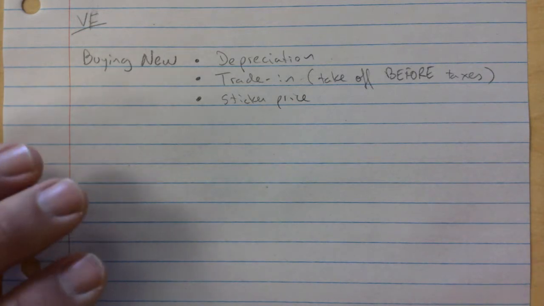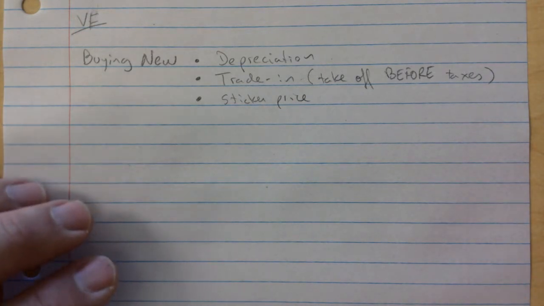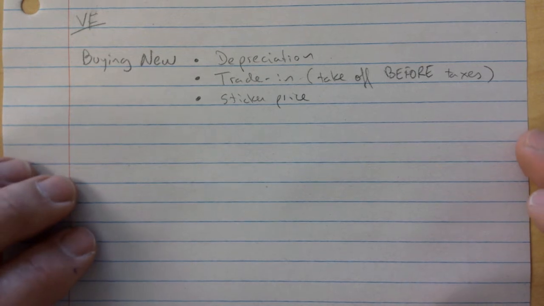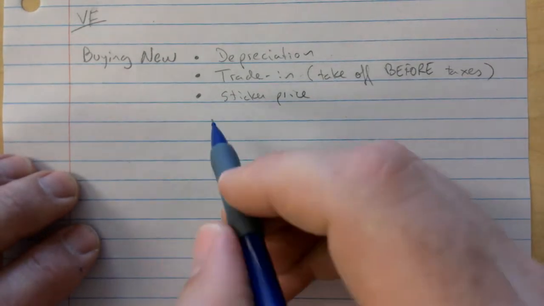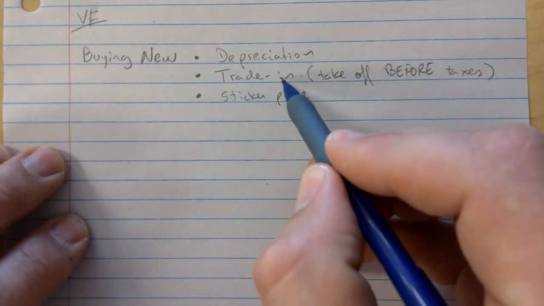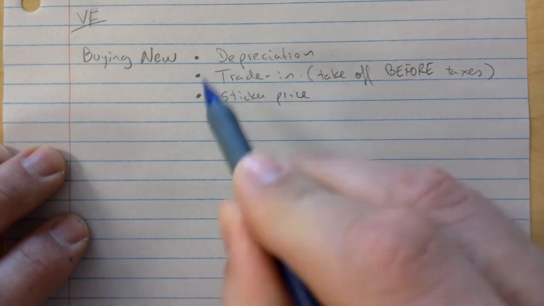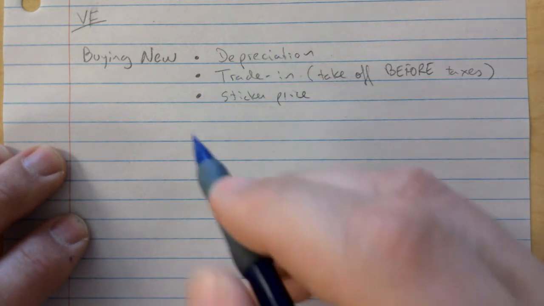What else? I'm not going to cover everything. I'm just going to give you an overview, okay? And so we have depreciation, trade, and sticker price. Predominantly, that's what you need.